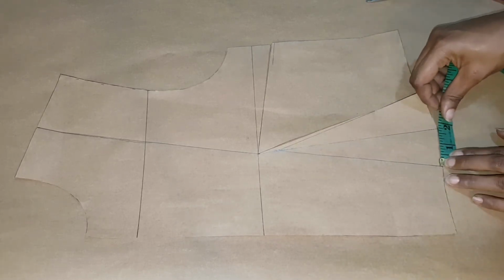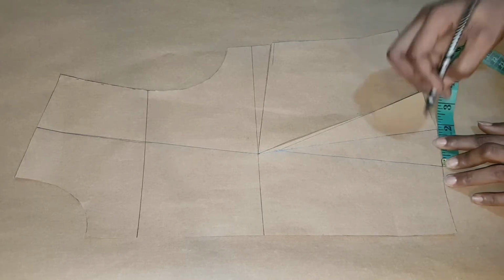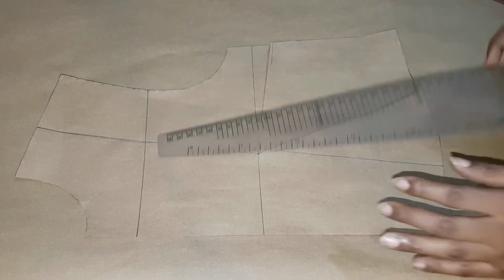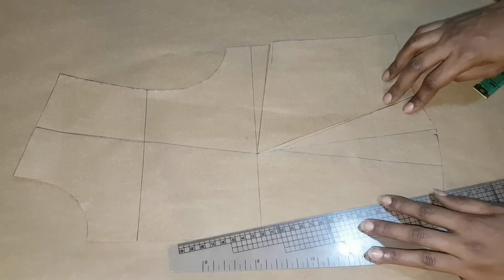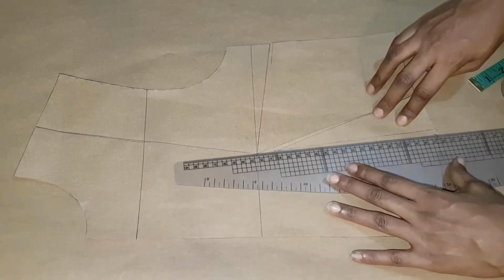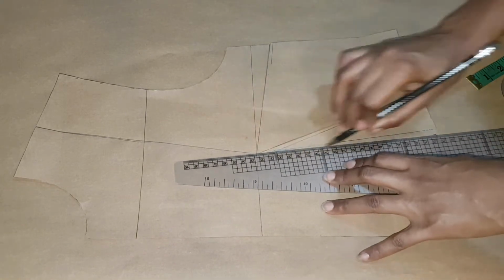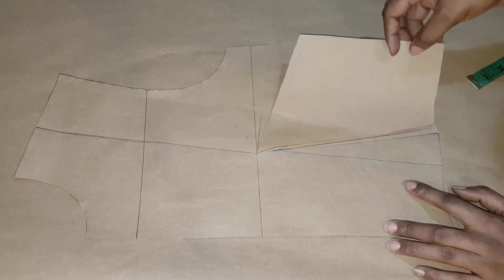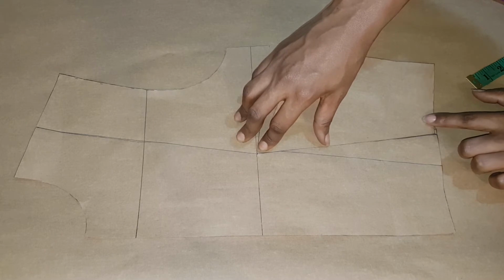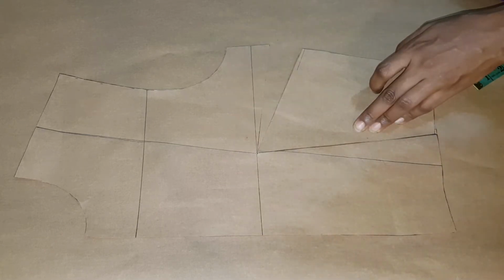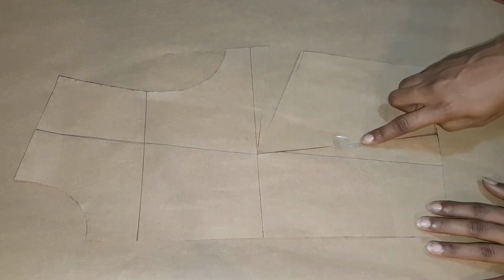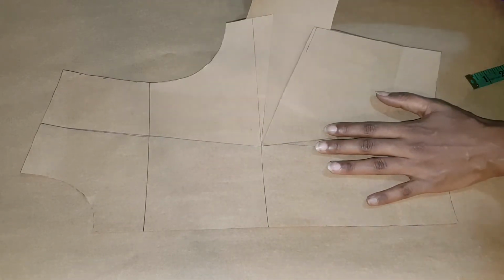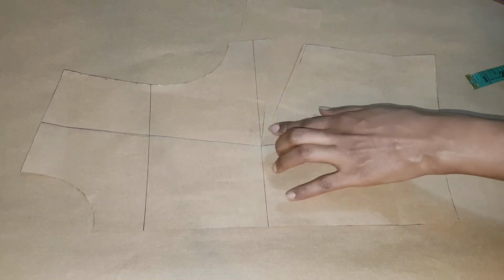Now determine how wide you want your waist dart to be. Mine is about 1.5 inches. So I'm going to measure that from the second dart leg that is closest to my center front. Measure 1.5 and connect that 1.5 to the apex point. And then I'm going to take my paper and close that dart to my 1.5 inches. Once that's done, I'm going to tape that down and it automatically opens at the bust area.